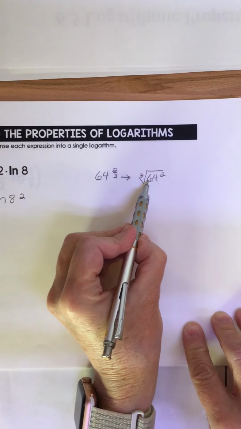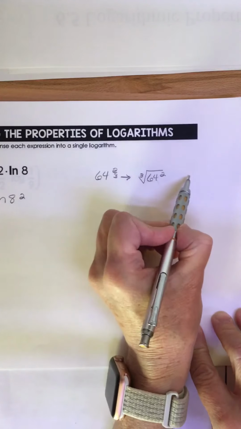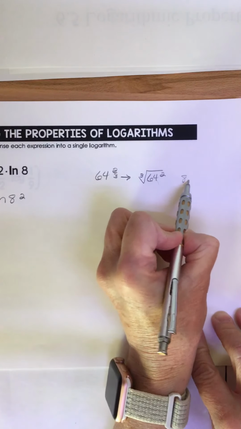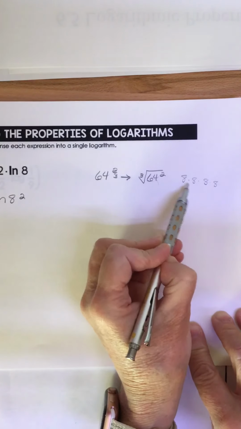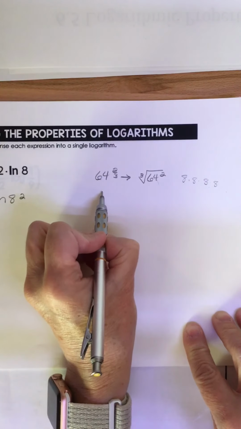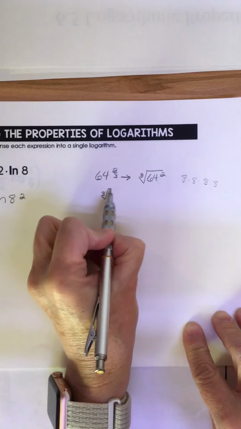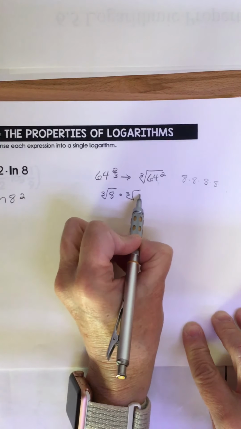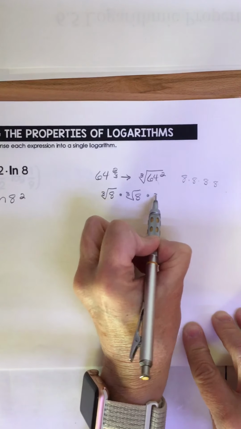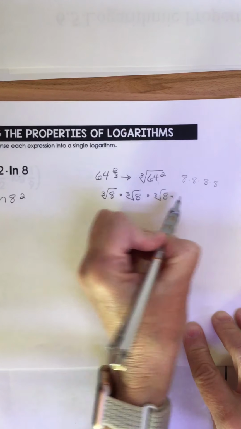So then if we have the cubic root, we know that 64 squared is going to be 8 times 8 times 8 times 8. And those are all perfect cube numbers. So it's like we're saying the cubic root of 8 times cubic root of 8, and we multiply it 4 times.